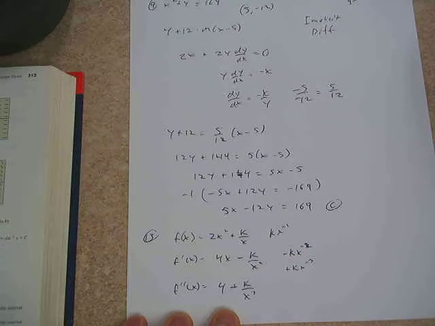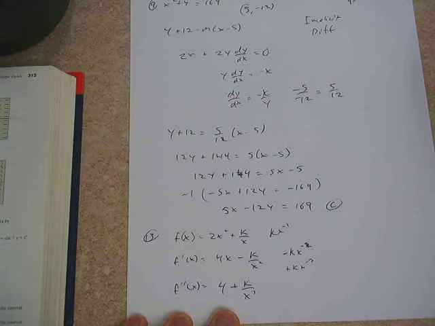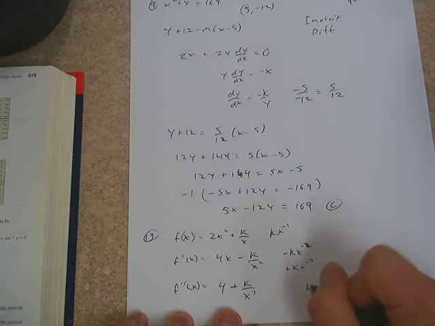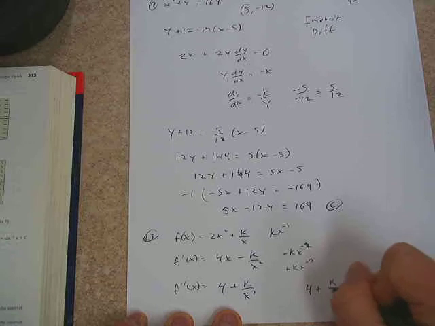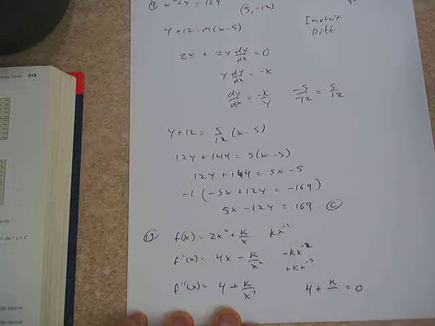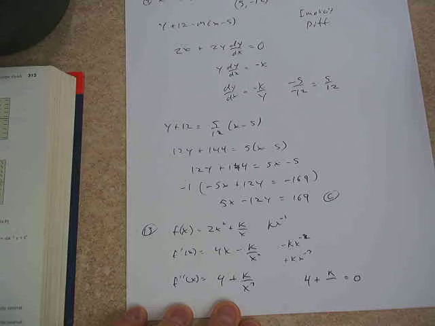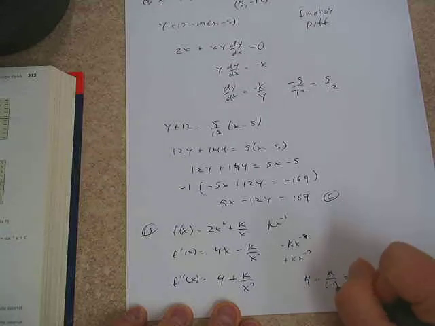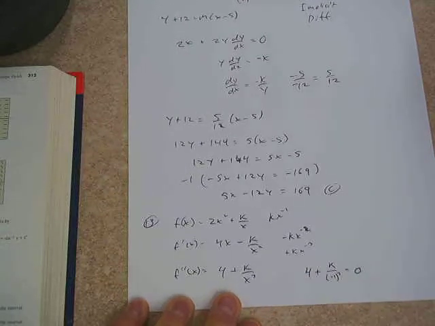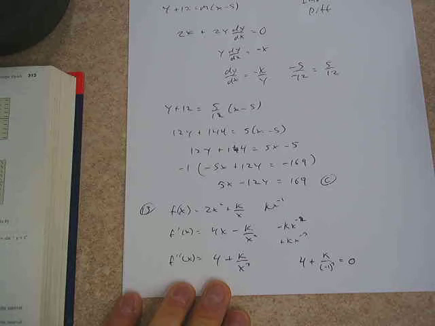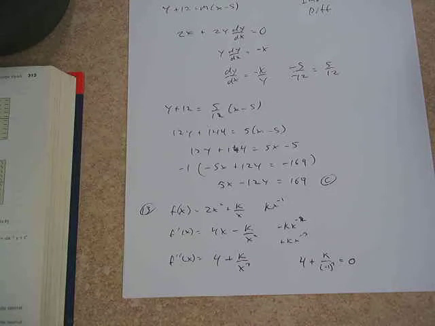So we find our second derivative, and we also know here that the second derivative equals 0 at x equals negative 1. So wouldn't our equation look like 4 plus k over negative 1 cubed equals 0?